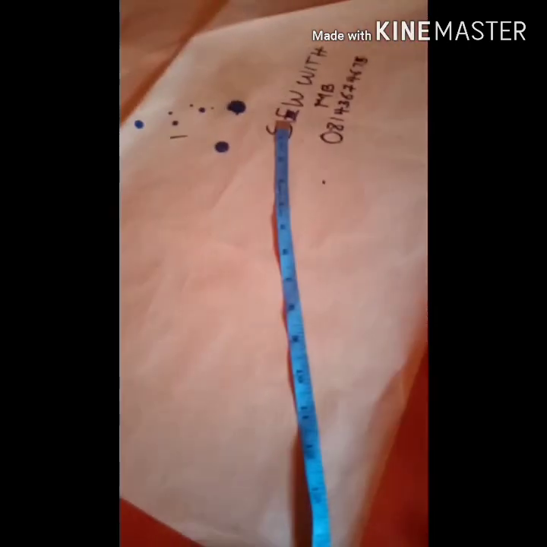Then from this same tip, 15.5, you bring your tape rule to another side. I told you, from this same tip, the same 15.5, I brought it here.